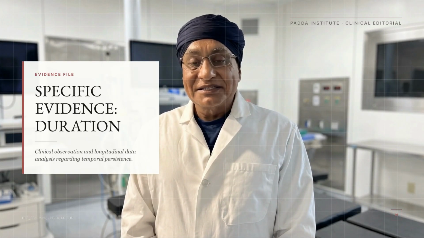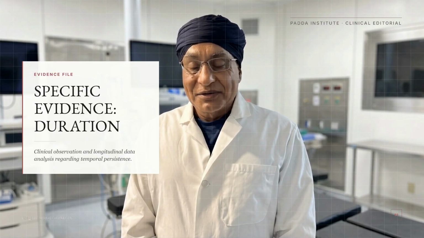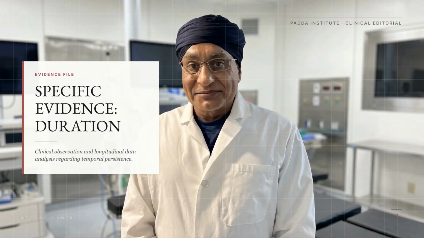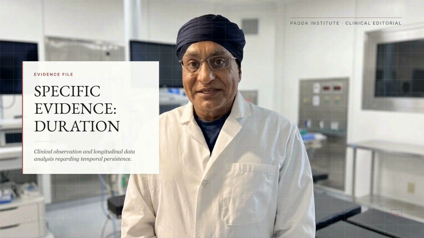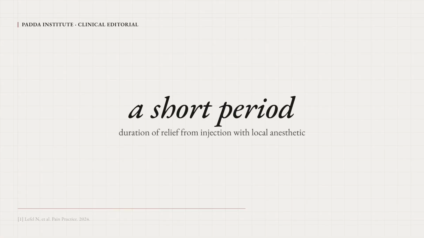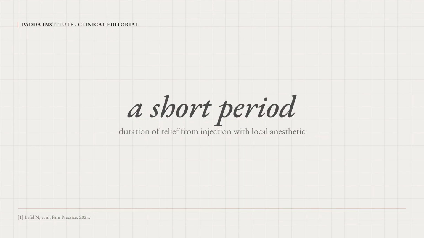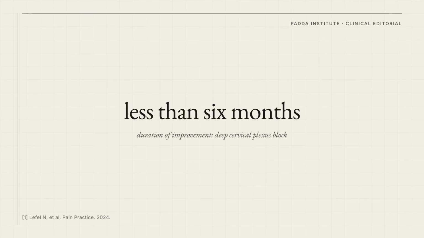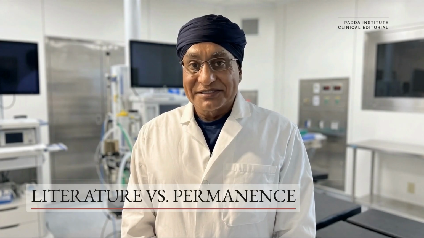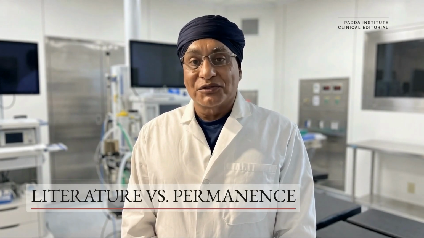The evidence here is unusually specific about duration, which is genuinely helpful when you are setting expectations. So I want to give you the numbers as they are stated, rather than rounding them into something more impressive. Injection at various anatomical locations with local anesthetic, with or without corticosteroids, can provide pain relief for a short period. A deep cervical plexus block can improve pain for less than 6 months. Those are the stated durations. Short period, less than 6 months. If somebody tells you an injection is going to settle this permanently, that is not what the literature says.